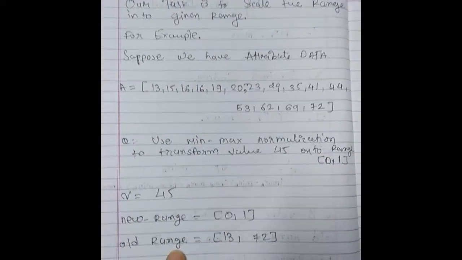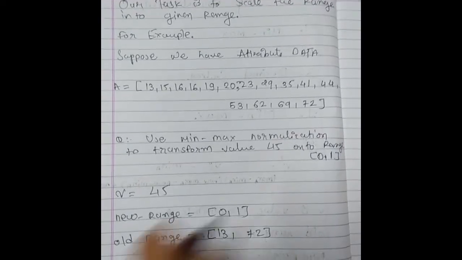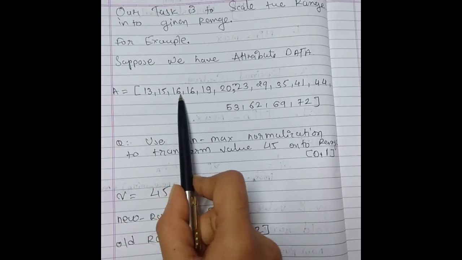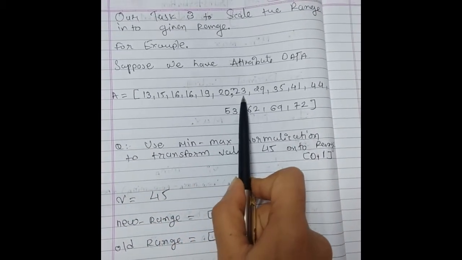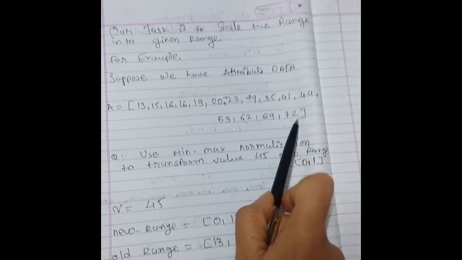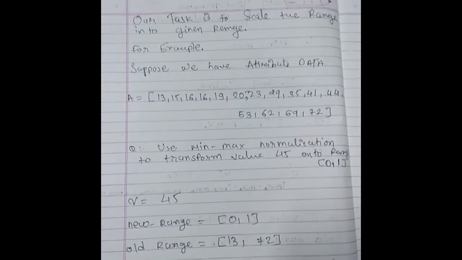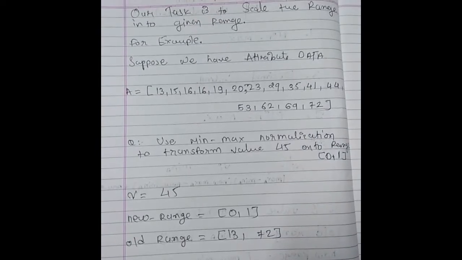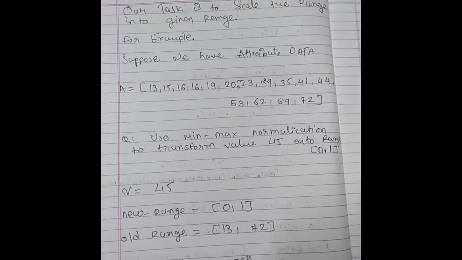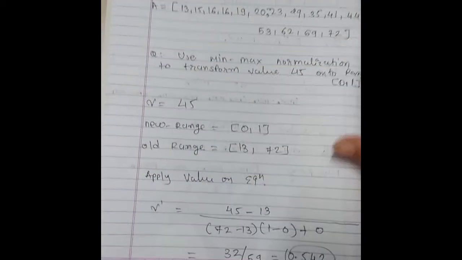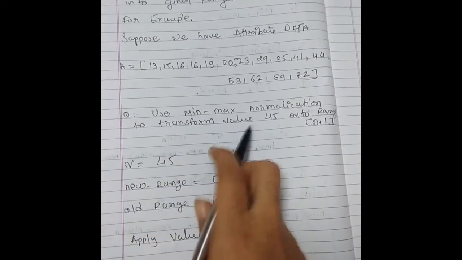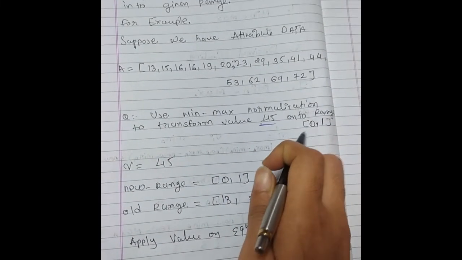Our task is to scale the range into a given range. For example, suppose we have attribute data A: 13, 15, 16, 16, 19, 20, 23, 29, 35, 41, 44, 53, 62, 69 and 72. Same as our binning methods, if data is not sorted, then the first step is to sort the data. The question is: use Min-max normalization to transform the value 45 to a new range 0 to 1.